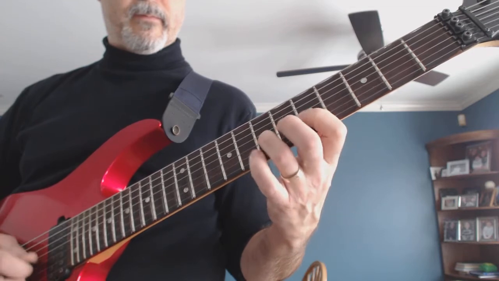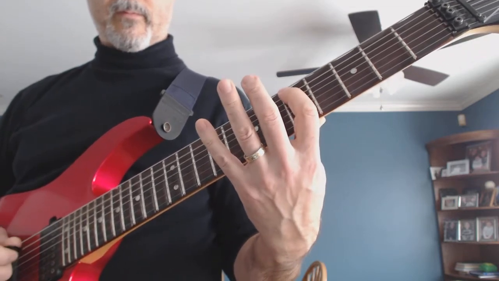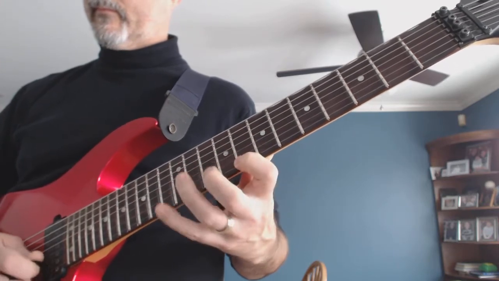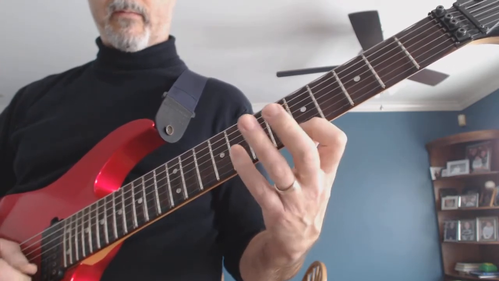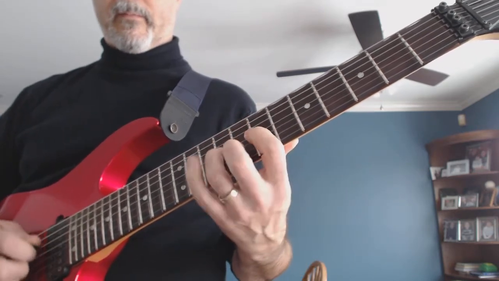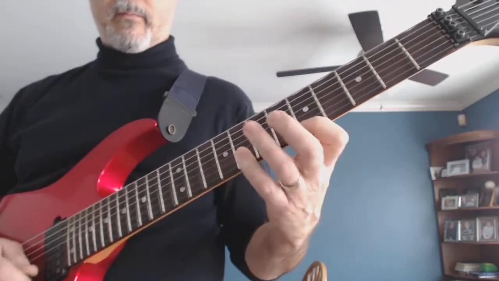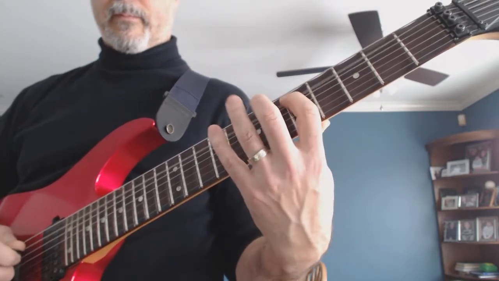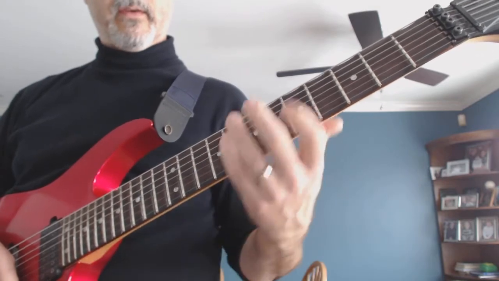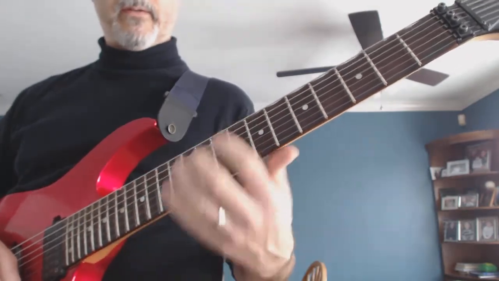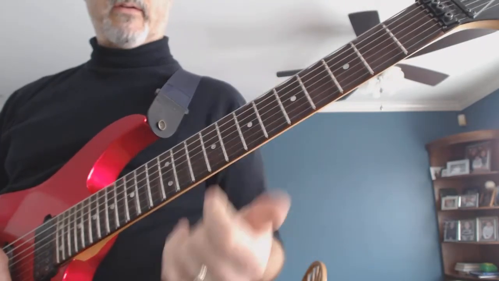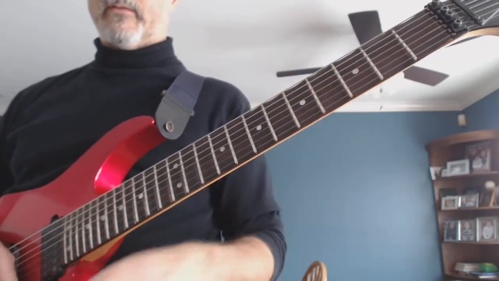And one more time up in Locrian, back pattern 1. Once more. Okay, so going in both directions, up in pattern 1, back in Locrian, up in Locrian, back in pattern 1, up in Mixolydian, back in pattern 1, up in pattern 1, back in Mixolydian.